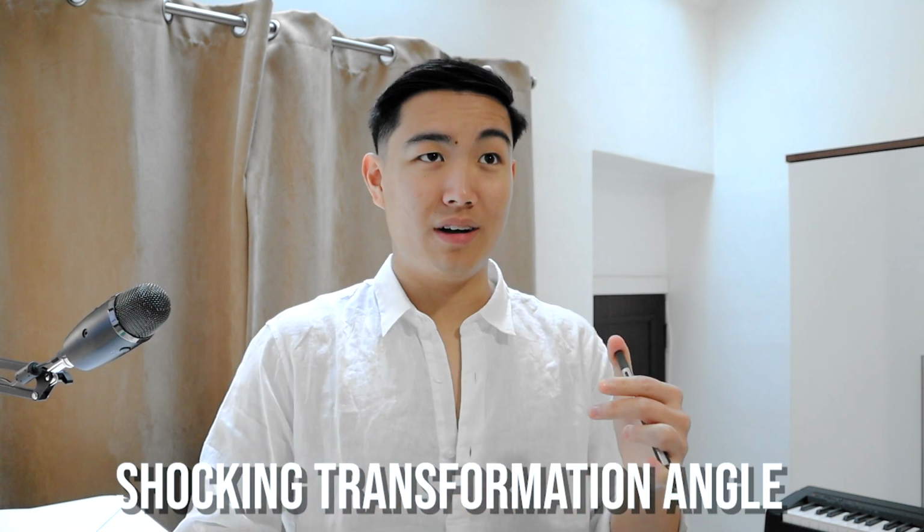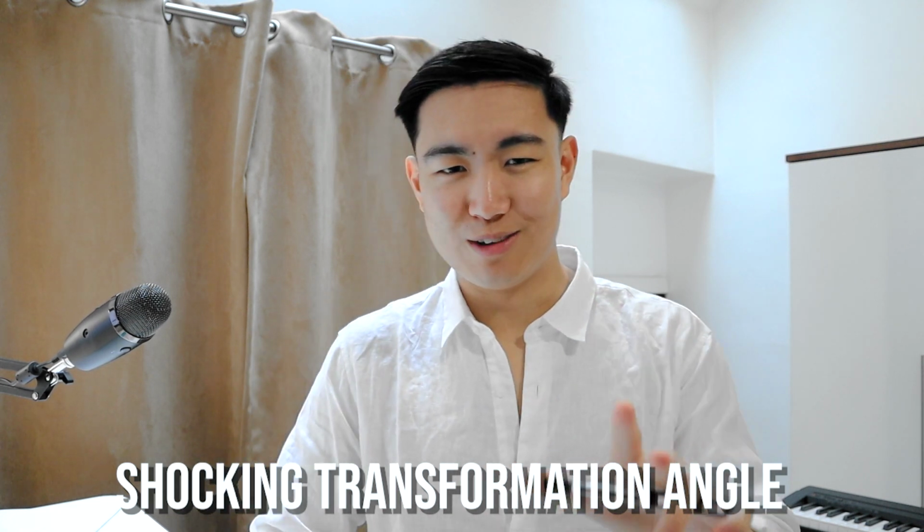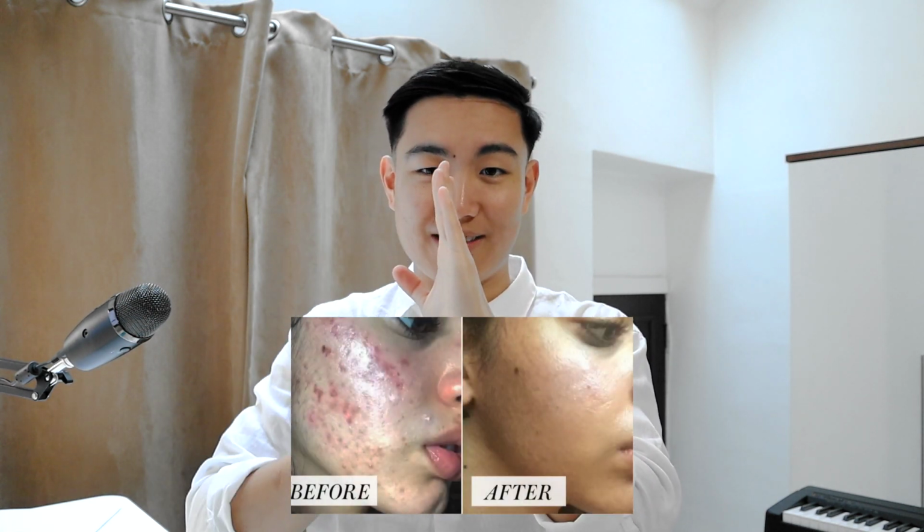Next is the shocking transformation angle. By the way, skincare companies do this really well. On one side of the skin, they would show acne, aka the before, right? And then on the other side is clear skin. So this is something that you could do to demonstrate a point A to point B transformation for your audience, and that's also worked really well.